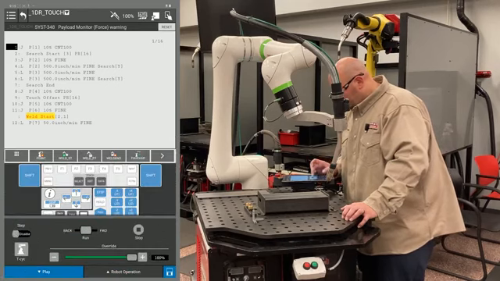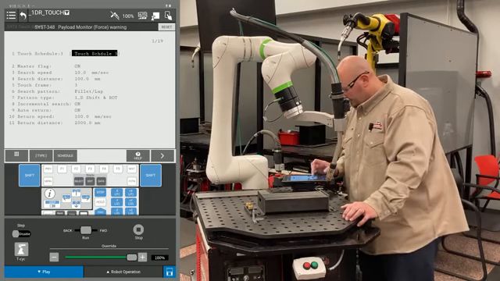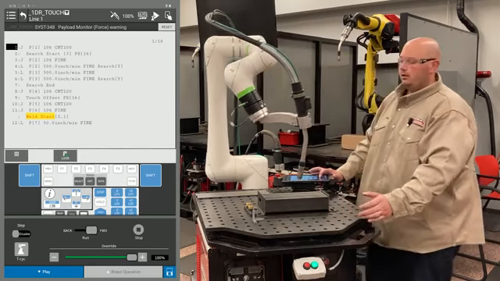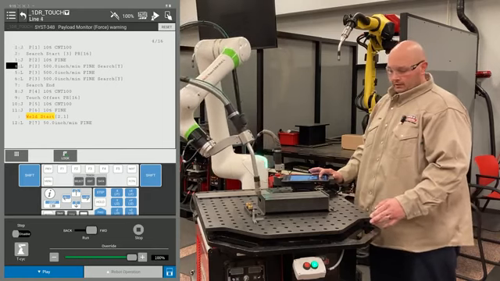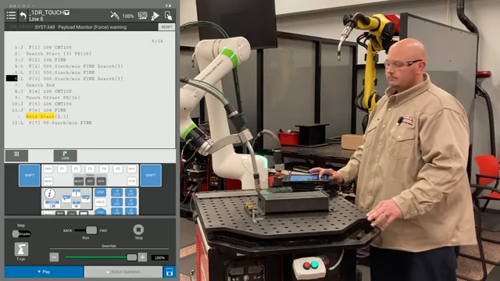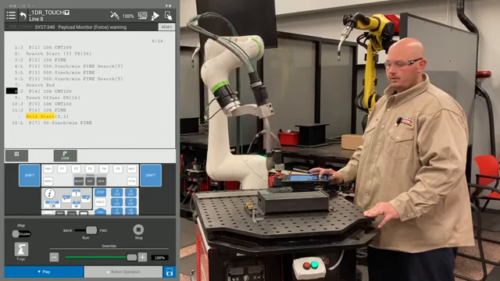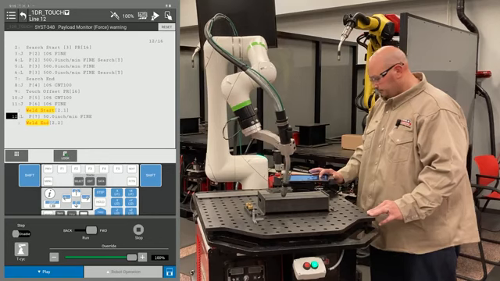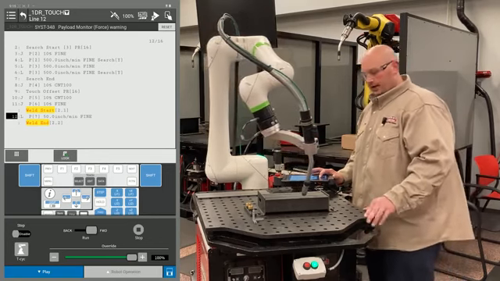What I'm going to do now is verify that my touch schedule is set, my master flag is turned on, and I'm going to execute my program. First time you run the program through with the master flag turned on, this way it allows the robot to learn the 0 position of the part. The robot just learned the zero position of the part, and now the robot's going to run down the weld path that was taught. When the program is complete, the robot is going to go back home.